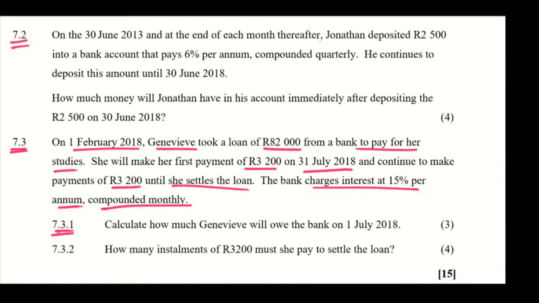7.3.1, calculate how much Genevieve will owe the bank on the 1st of July. So we need to note that she took a loan of this amount of 82,000 rand. Let me just write loan here. Loan taken on the 1st of February 2018, and then she didn't pay after that up until it was the 31st of July. So that was the first payment.